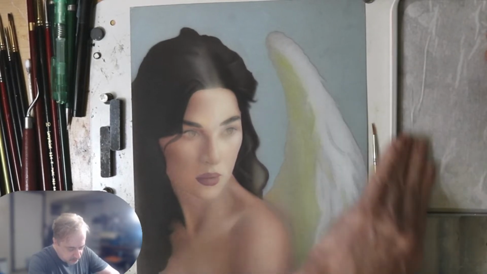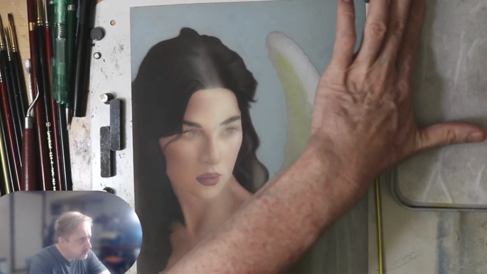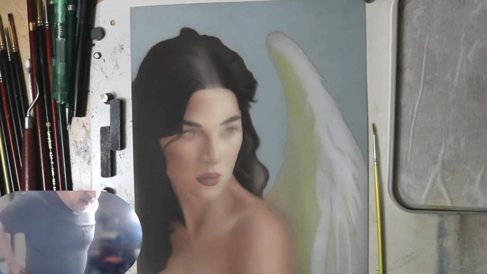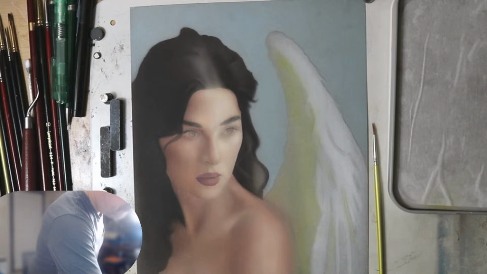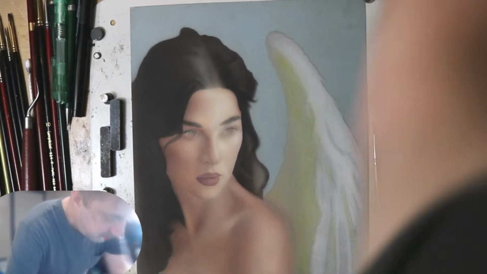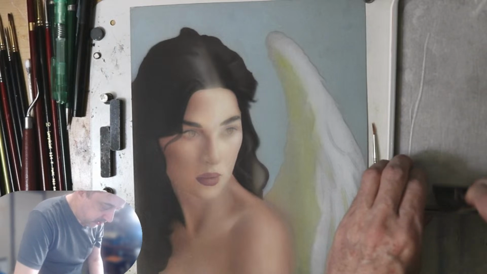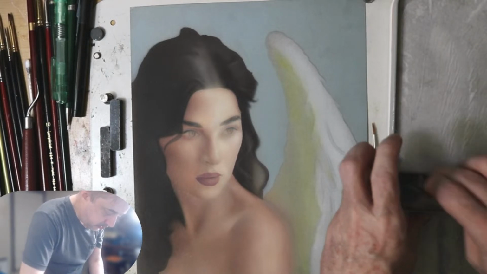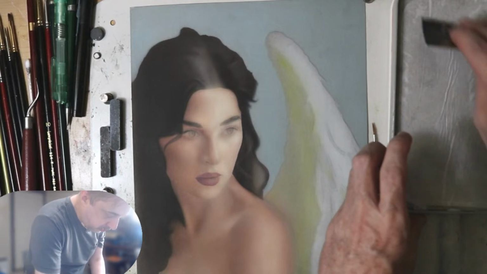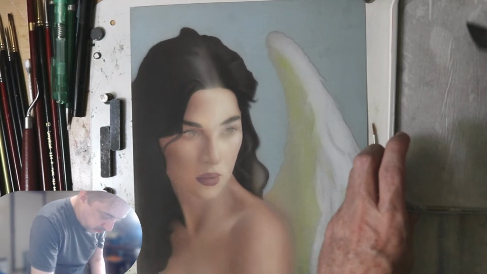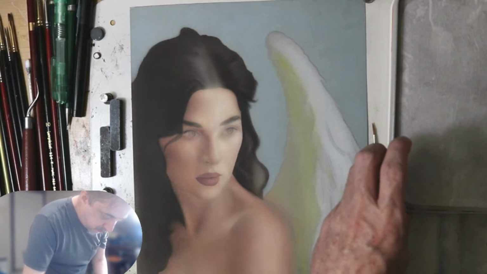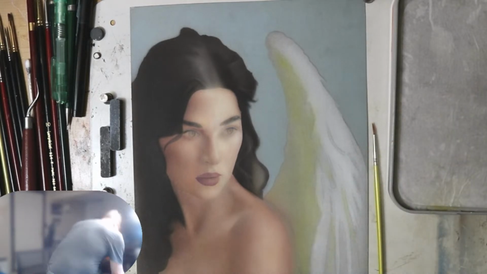Okay, there we go. Try and get rid of as many air bubbles as possible. I could get a business card. Let's get the business card here and squeegee it. That should be sufficient. And I'll draw this out.